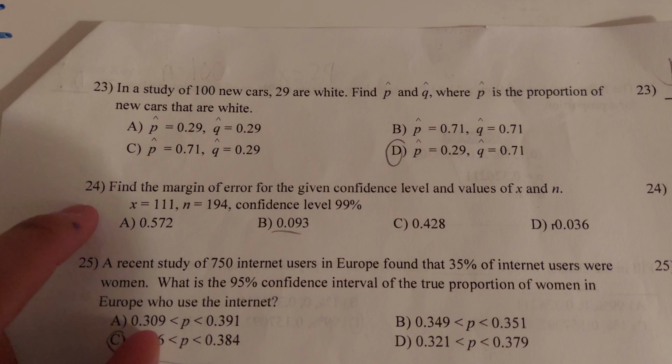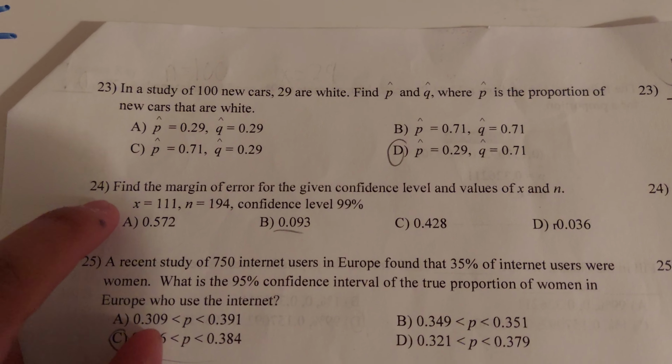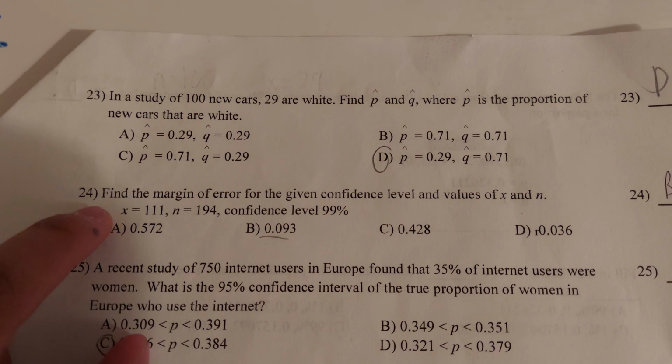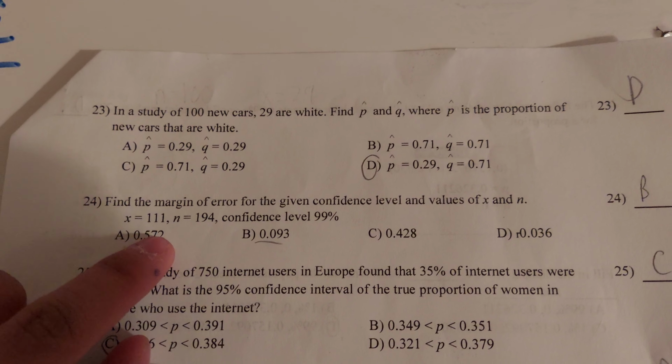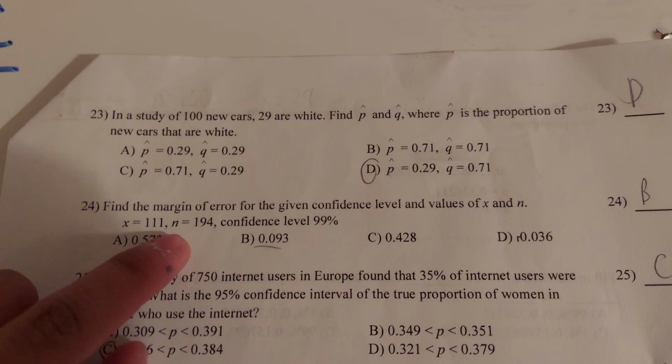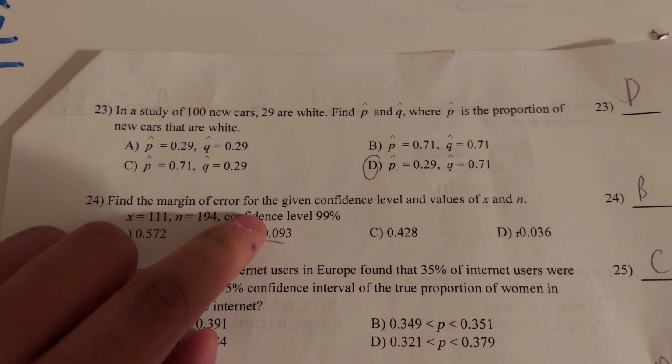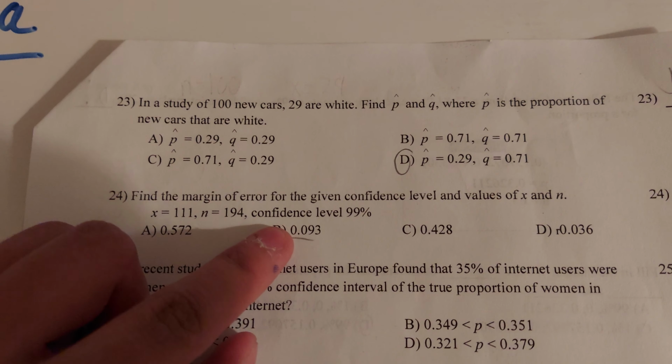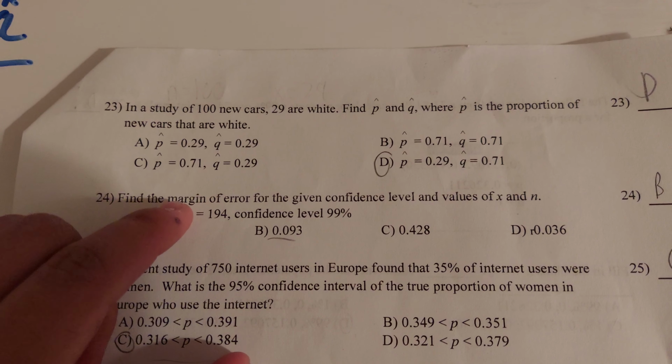Hello everyone, we're going to be doing homework number 7-24. Find the margin of error for the given confidence level and the values of x and n when x is equal to 111 and the sample size is equal to 194 and we have the given confidence level of 99%. So as it says right here, we're trying to find the margin of error.